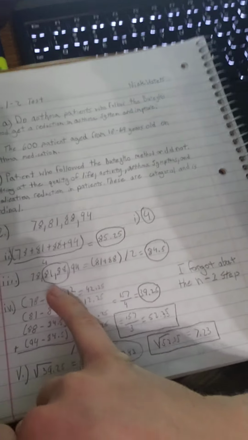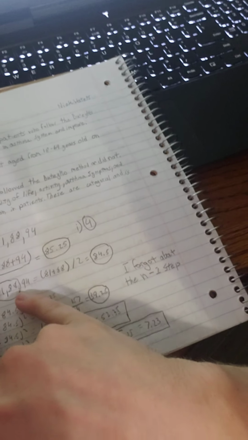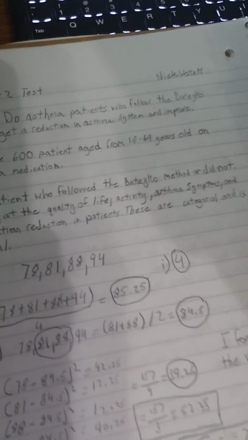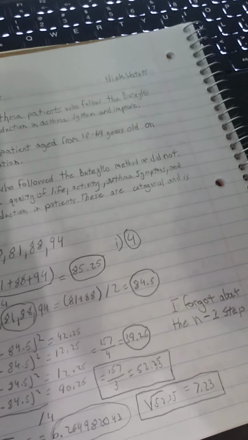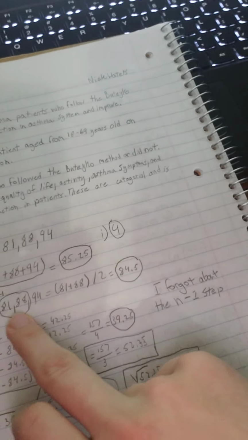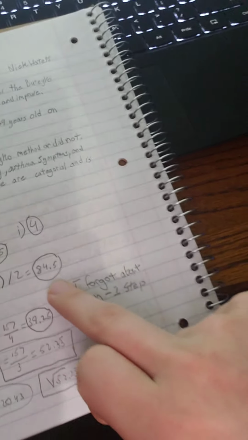And then you work your way in, and you have these two numbers in the center. If you find two numbers in the center, that means you have to get the mean of those two. So now you're trying to get the median, but you need to get the mean of the middle pair. You can put them in a calculator if you want, but you add these together and then divide by 2, and that gives you the median of both of these, being 84.5.